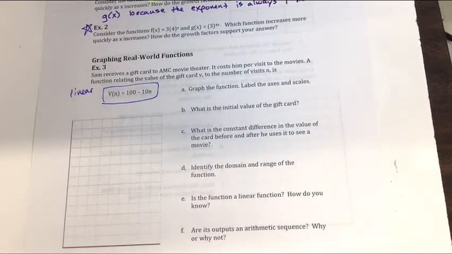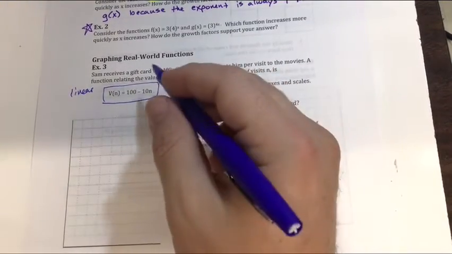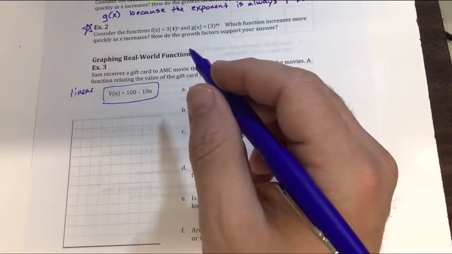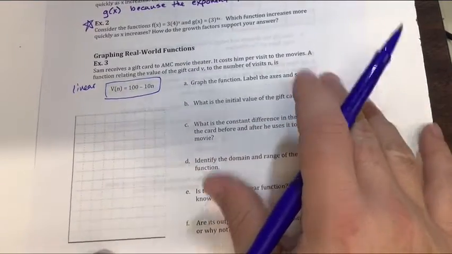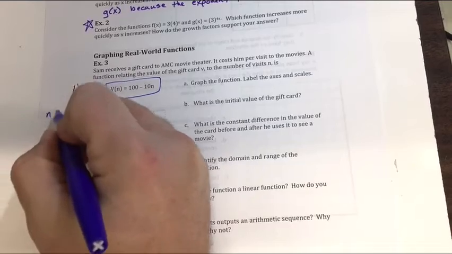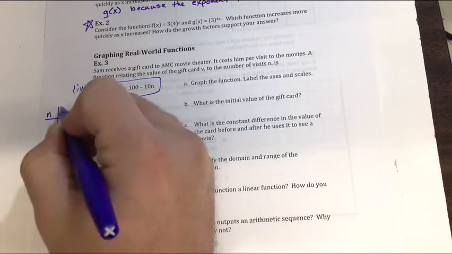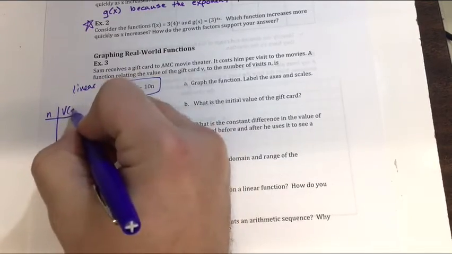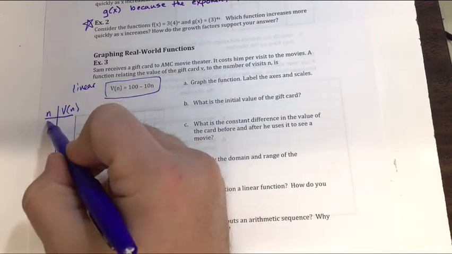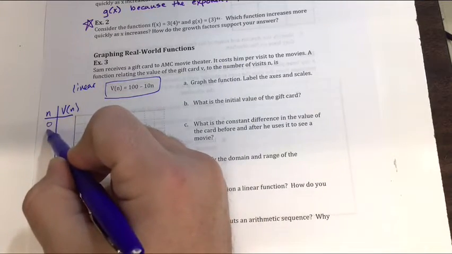So we're going to graph this function just basically by making a table of values. We're going to look at it as if n were the number of visits and V of n is how much is left on the gift card. Well, if he uses, we're actually going to start at 0.